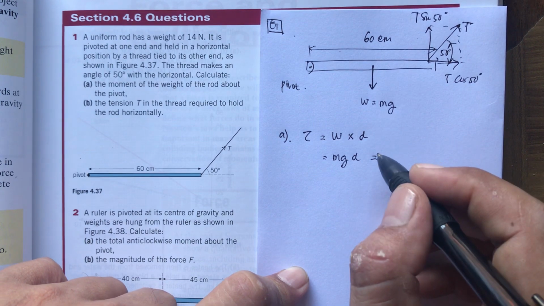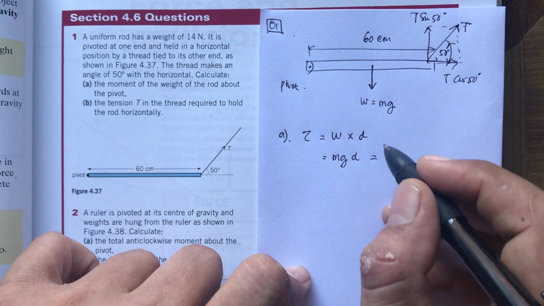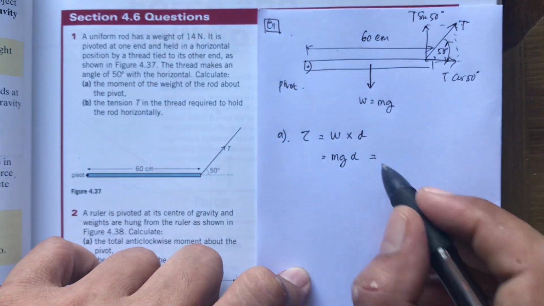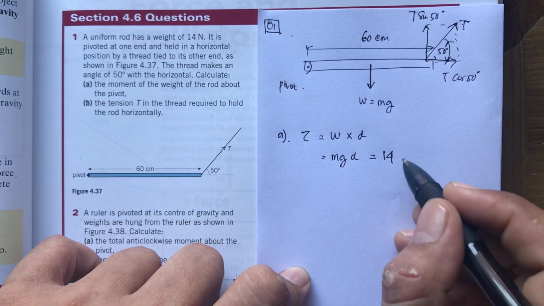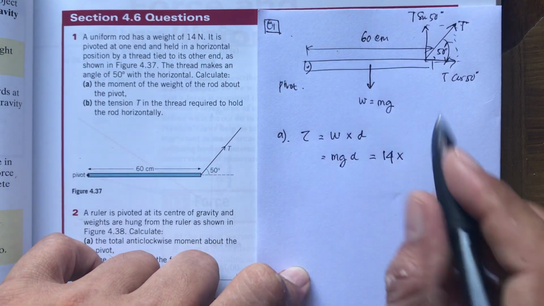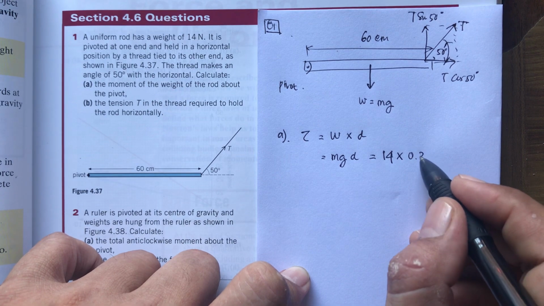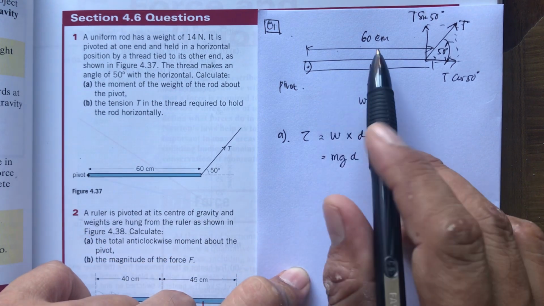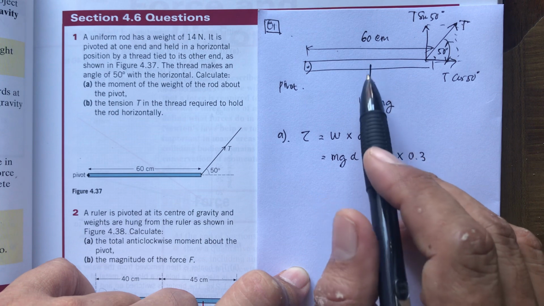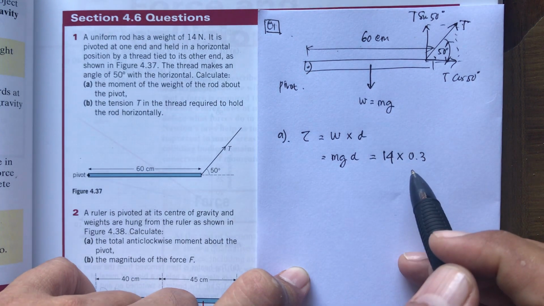We already know the weight is 14 and d is 0.3, because this is in centimeter and we need to change into meter.